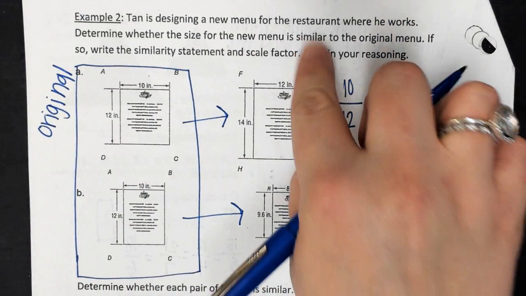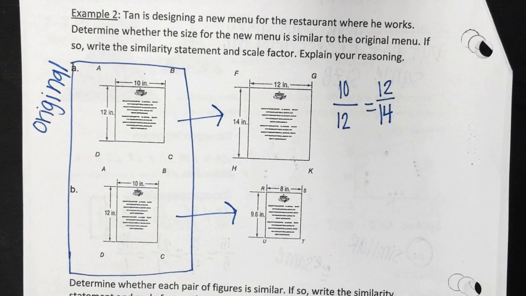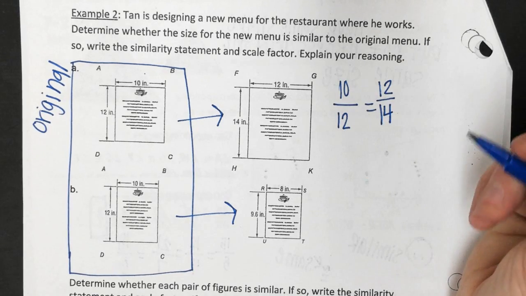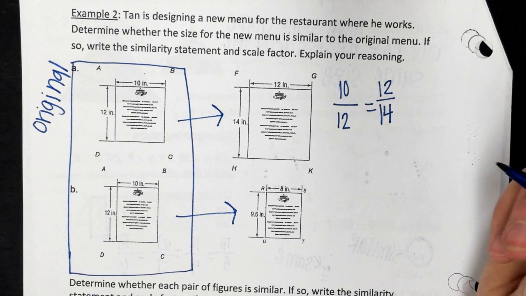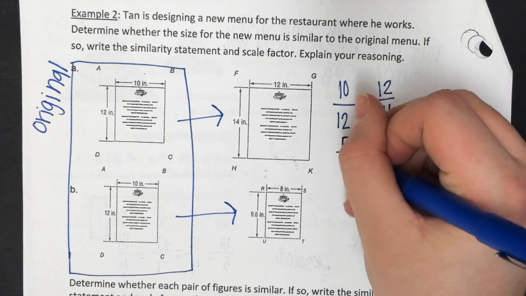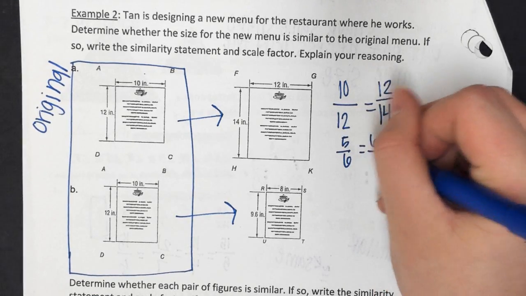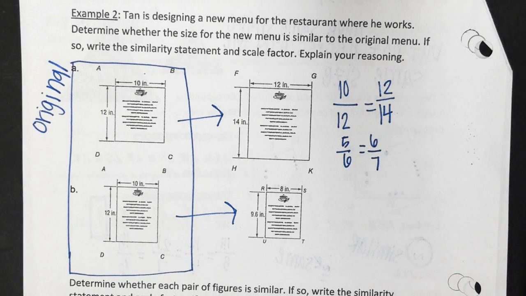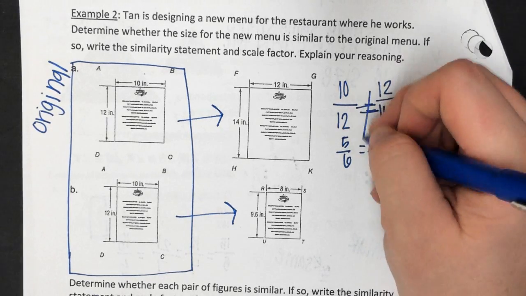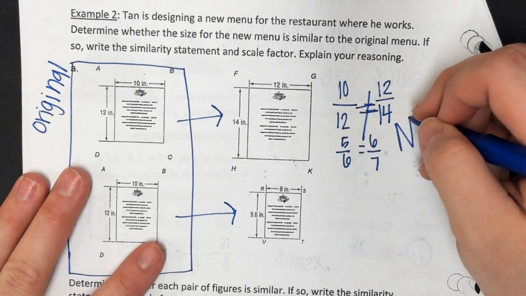So when we simplify this, we'll find the scale factor. If they're both the same number, then it's similar. So simplify 10 over 12: 5 over 6. Simplify 12 over 14. Are those the same thing? No. So they're not congruent, therefore this is not similar.